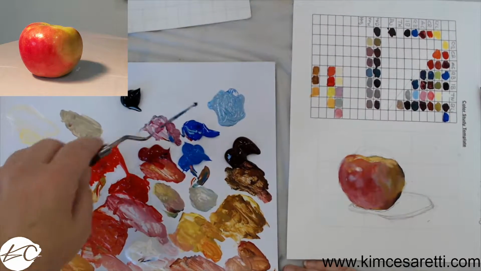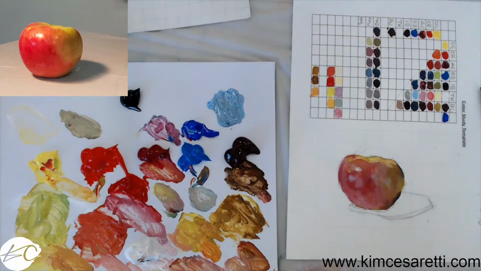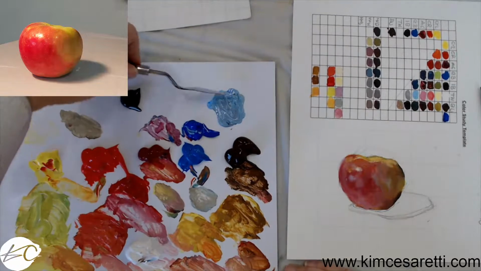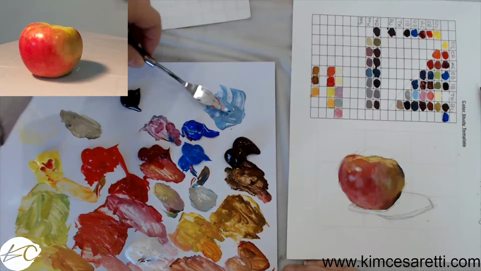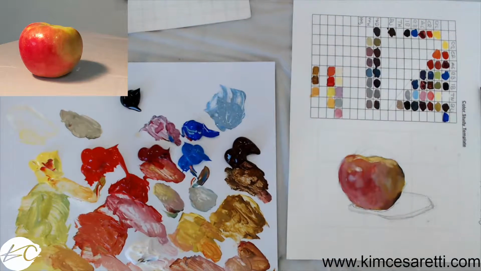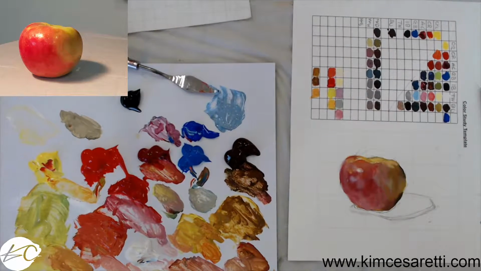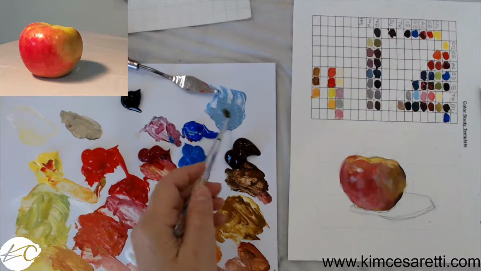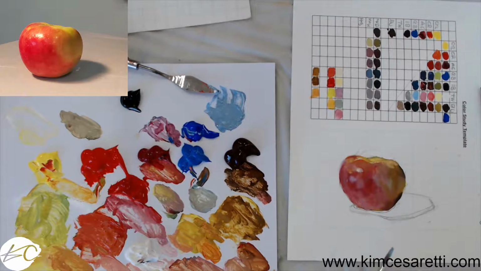Maybe a little bit of black next to it to deepen it and gray it out even more. I'll start with this color and then I'll darken it. So I have white, cobalt blue, burnt umber, and a little bit of black.